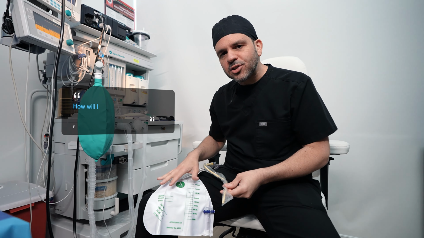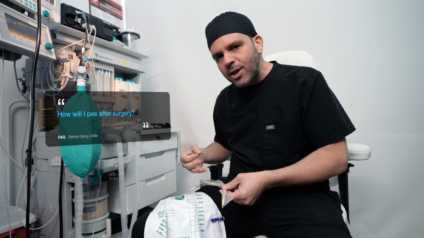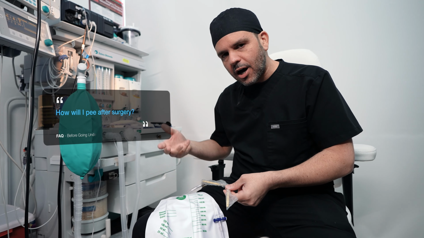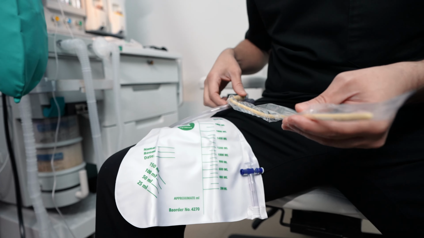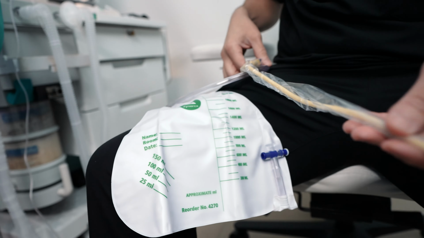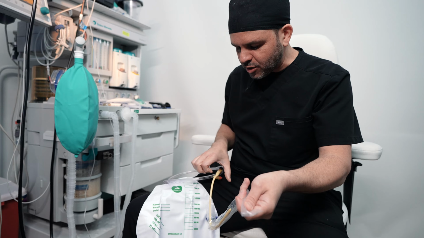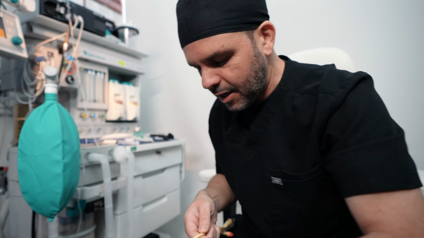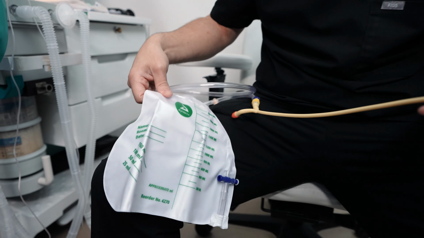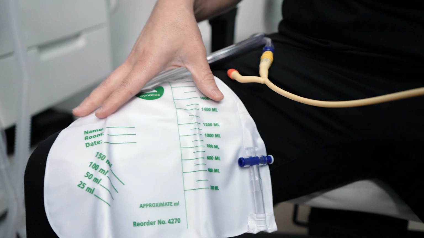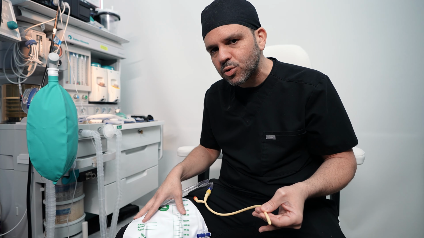Next, my patients always ask me, how am I going to pee, or can I pee before surgery? The way you pee after you're under anesthesia is we insert a Foley catheter, which is a catheter like this. Obviously this one has been opened and I won't be using it on any patients, but this catheter is inserted sterilely into their urethra, and all the urine will be collected in this bag.